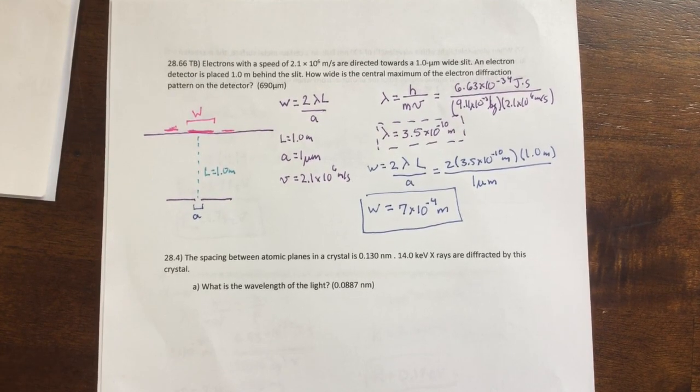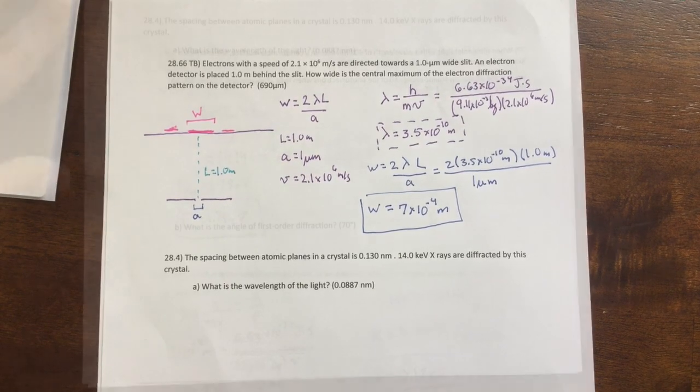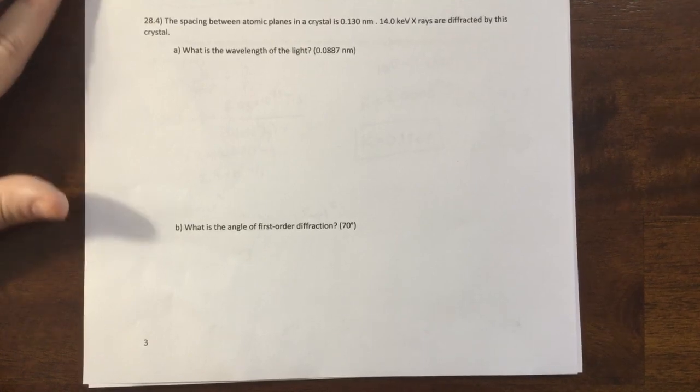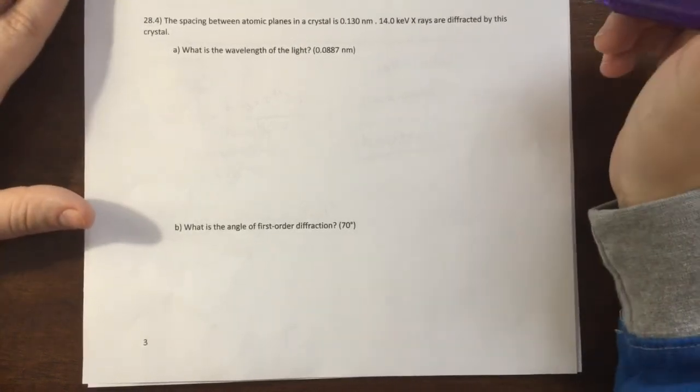That's a fun one. The spacing between atomic planes in a crystal is 0.13 nanometers. 14 kiloelectron volt X-rays are diffracted by this crystal. What is the wavelength of the light?